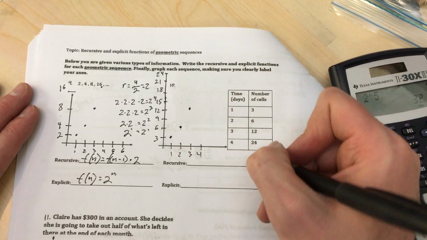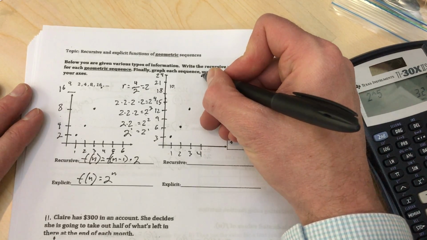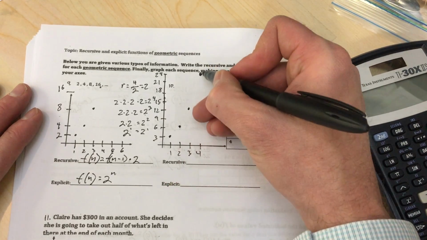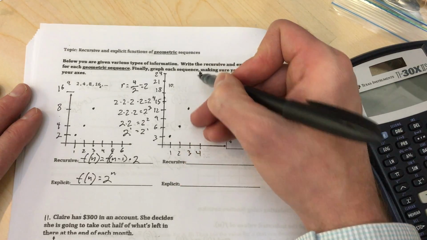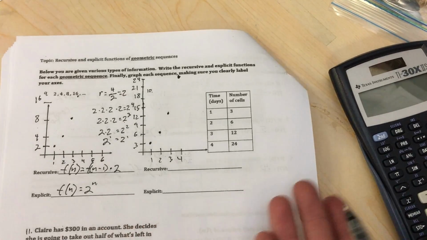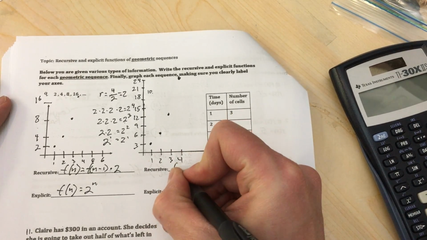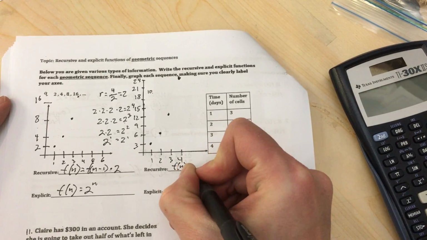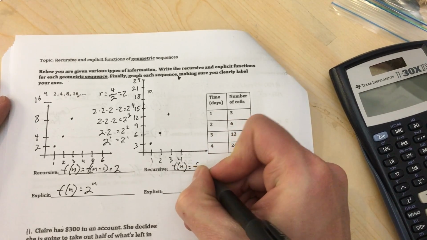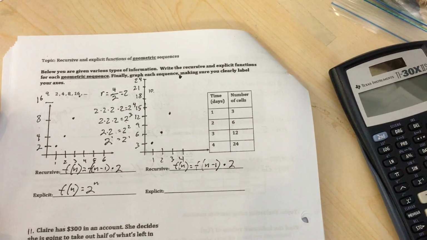And then over 4, up 24. Okay, so you can see how it's jumping and making that exponential curve again. So now we could say the recursive rule is f of n equals f of n minus 1 times 2. So the recursive rule is still pretty easy.